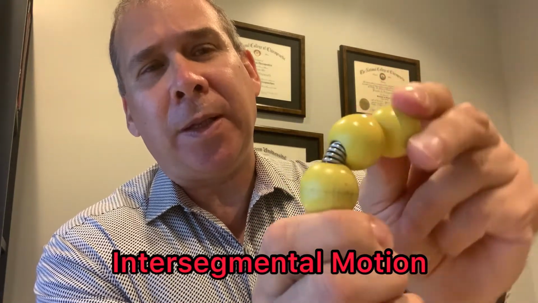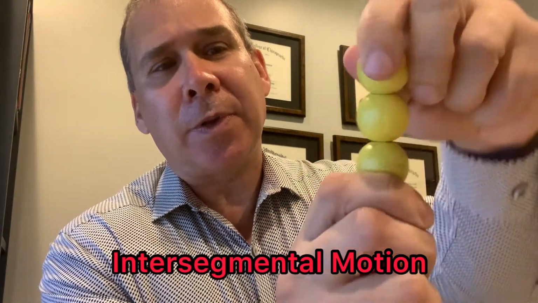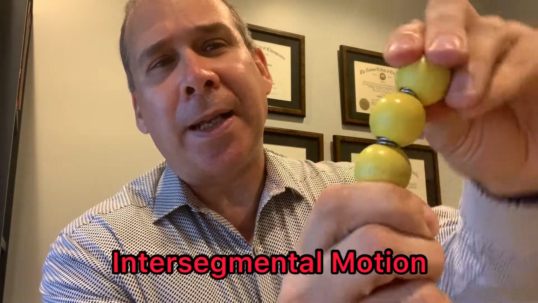If we take this stick, for example, and this represents the spine. If these were the vertebrae right here, and the discs were in between. So if the discs are in between here and these are the vertebrae, the red represents areas that are not moving. The yellow is part of the spine that is moving. So as you can see here, if I bend this, you'll see movement between these balls here. So if there was a disc in between there, it's getting nutrition.